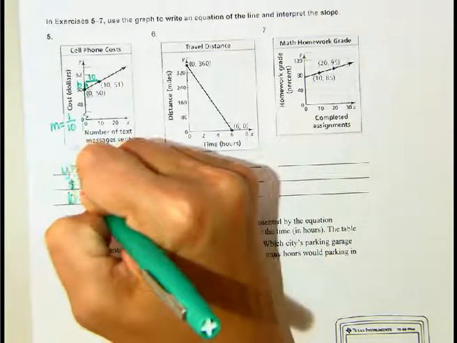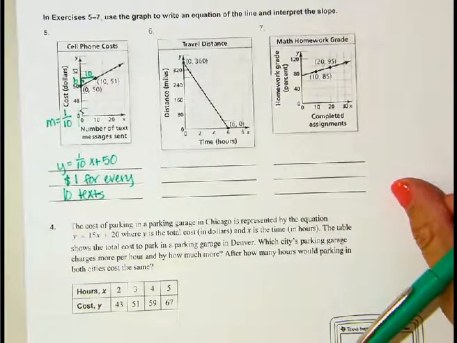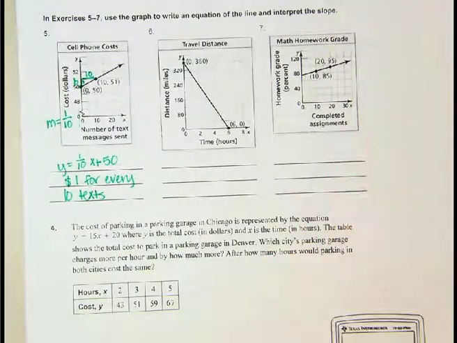10 texts that you send. Okay. You can phrase that differently. Like I said, 10 text messages cost $1, that kind of thing.